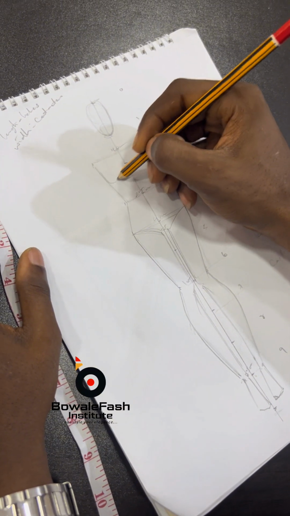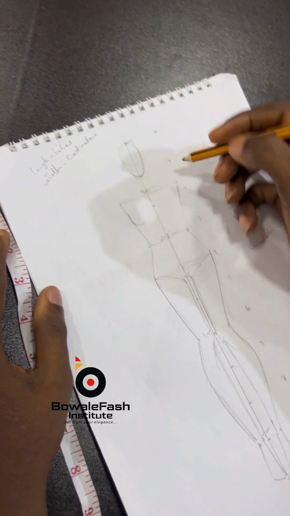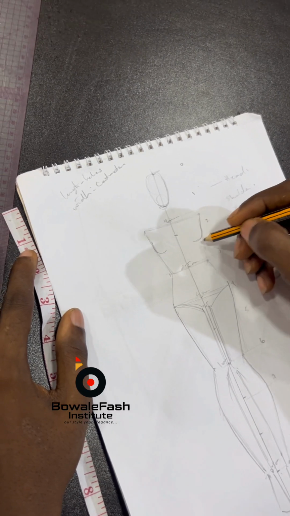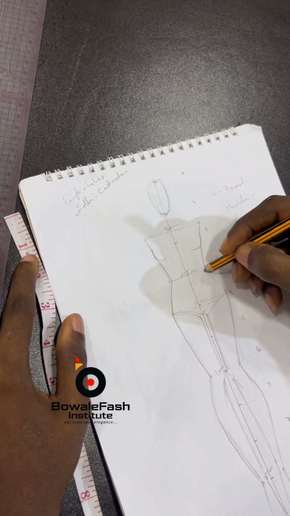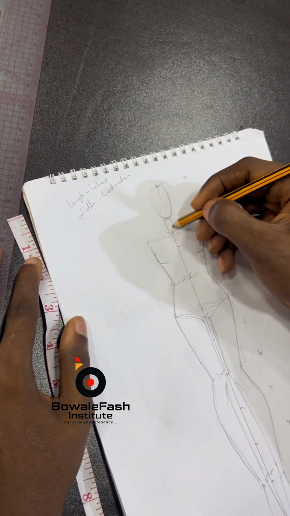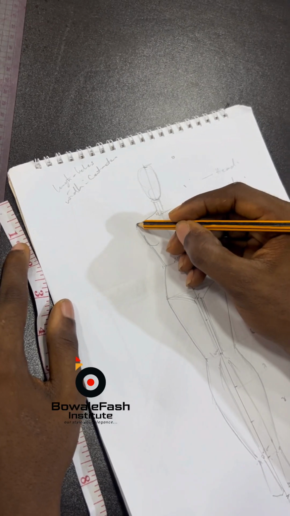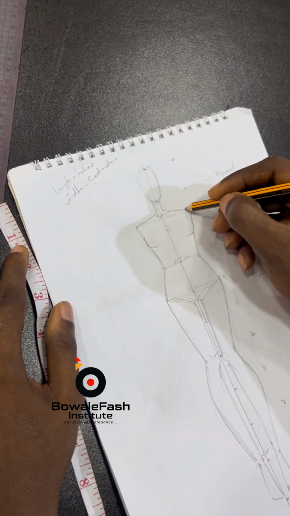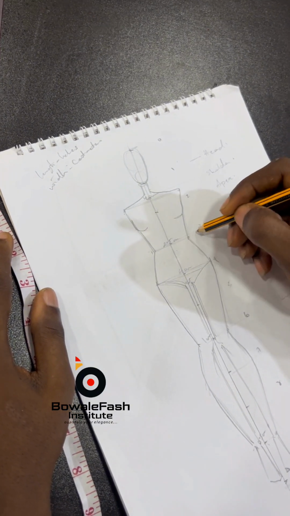All right, so now moving on to the bust shape. In order for it not to look flat, we always have a bust curve, but this bust curve is always a little bit below the apex point. Then I'm going to connect the neck all the way down to the shoulder with a slight curve back to the shoulder point, just as you can see.